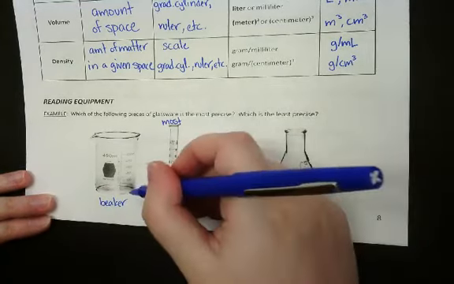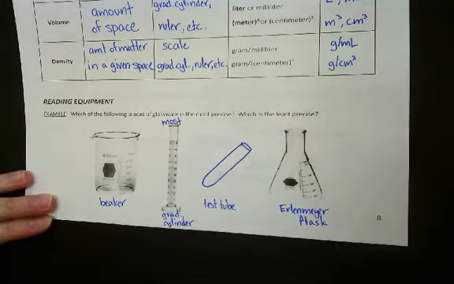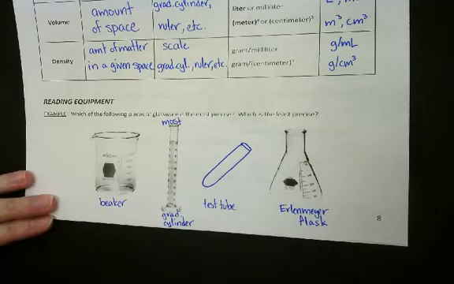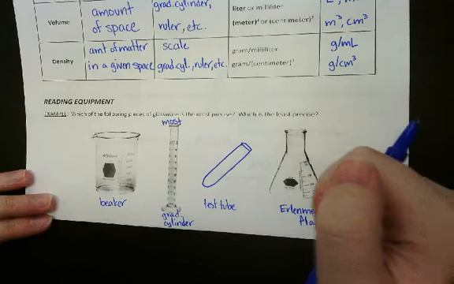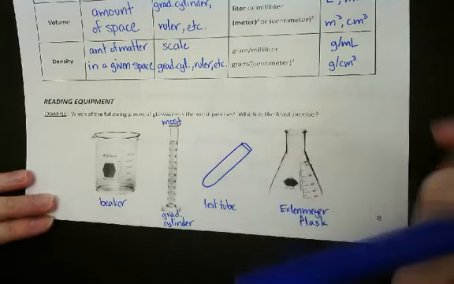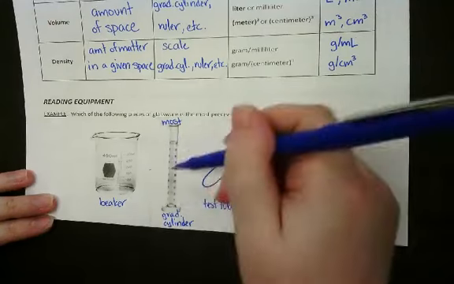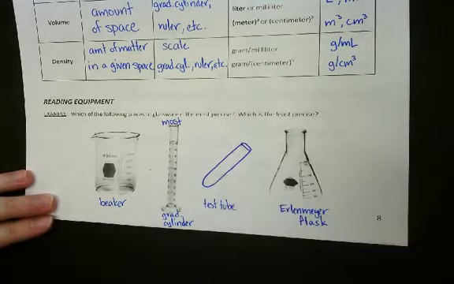Whereas if we take a look at this beaker, these are measured out at 50. So actually, they're measured out at 25, right? So every 25 in between there, it's going to be harder to guess. Whereas these look like they're measured out at 0.1. So we're going to be way more precise using the graduated cylinder because it has a lot more of those tick marks to let us measure.